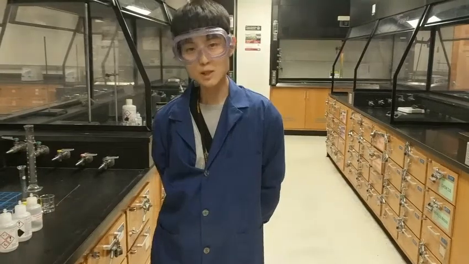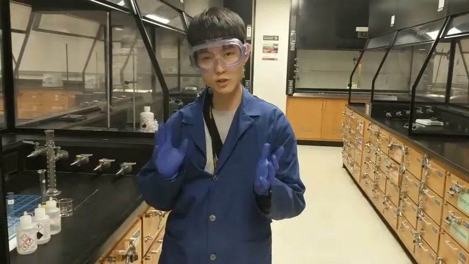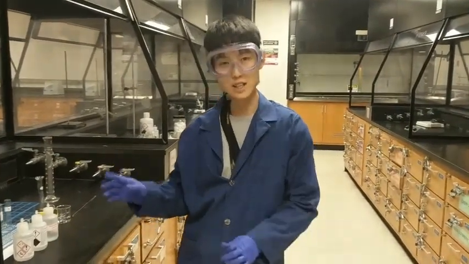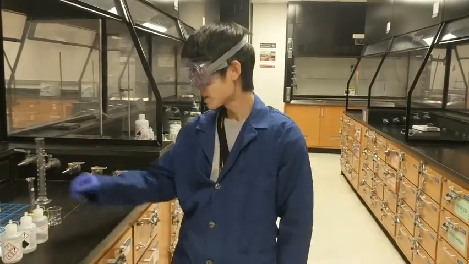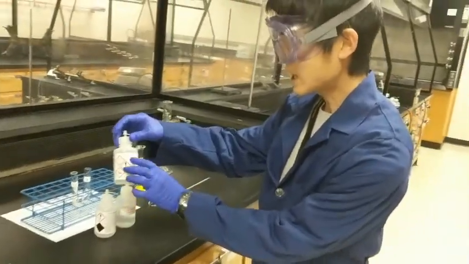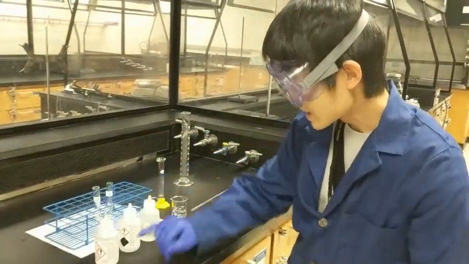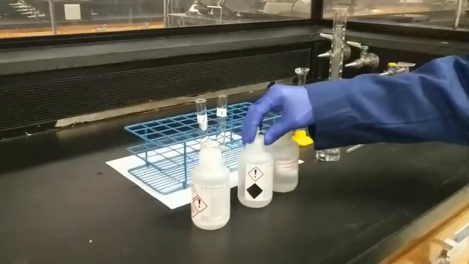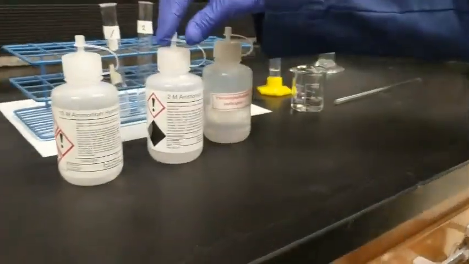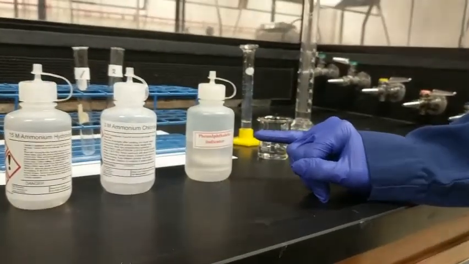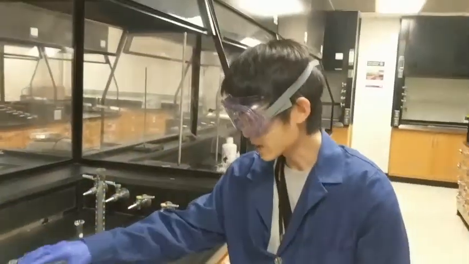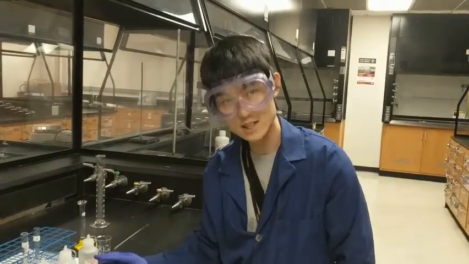Okay, in the third part of the experiment, we are going to control the ionization of the weak base ammonium hydroxide by adding its conjugate acid. So we have 15 molar ammonium hydroxide solution, 2 molar ammonium chloride solution, and a phenolphthalein indicator. All the solutions are colorless, okay?